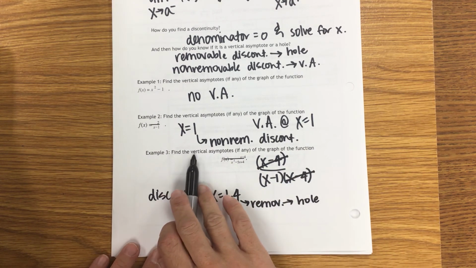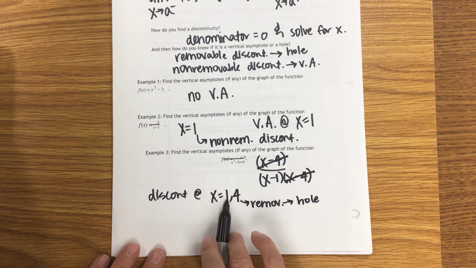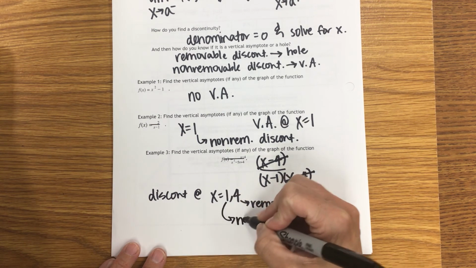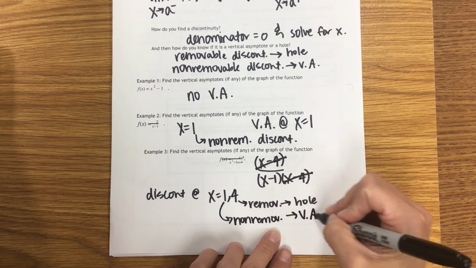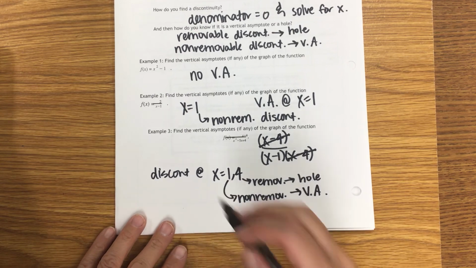This example asks for the vertical asymptotes. So the non-removable one is the one that's left over, the 1. And so that means there is a vertical asymptote there. So we know there's a vertical asymptote at x equals 1.